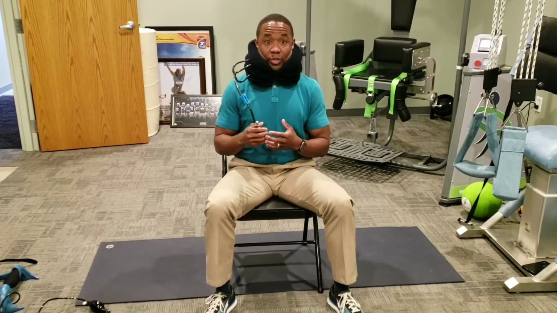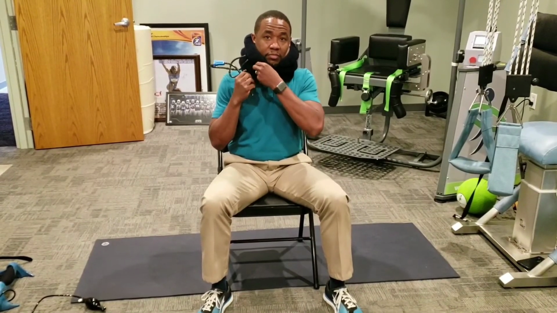And so I like these devices just because if you are at work or at home doing work, you can still be mobile and functional and still do things while using this and still getting some type of therapy at the same time. This is something, once again, you can do for 20 to 30 minutes at a time. And when you're done, simply just use the release valve to let the air out and unstrap yourself.